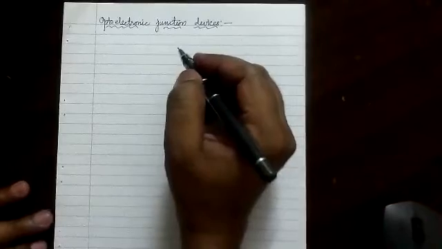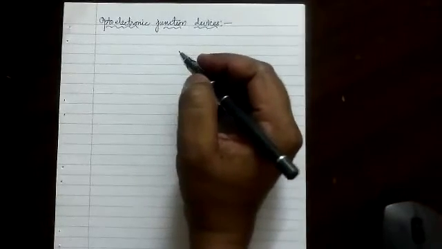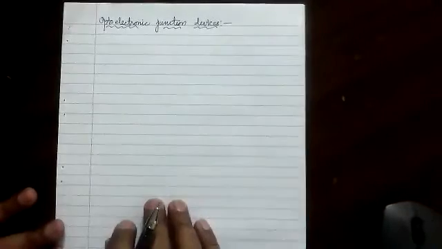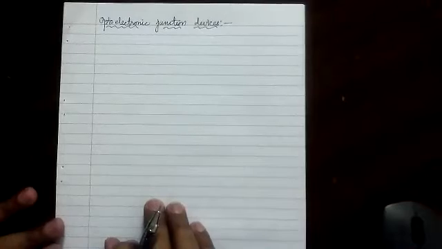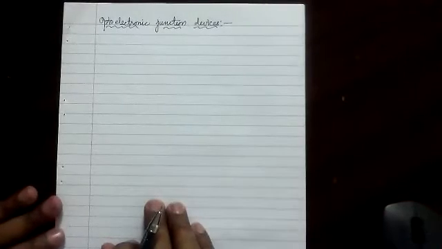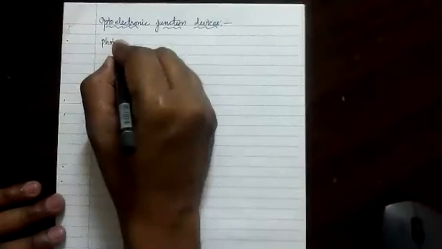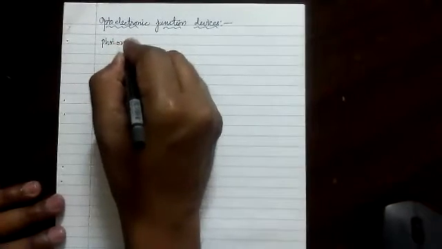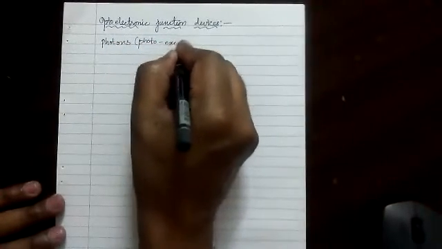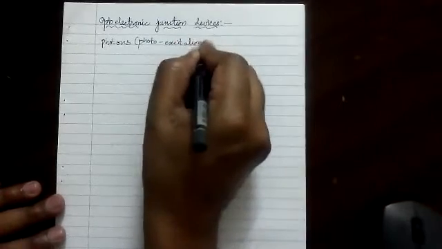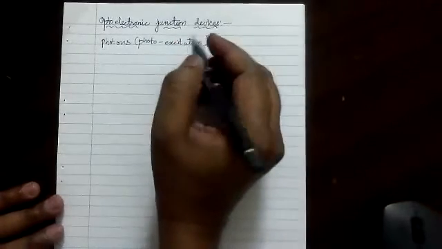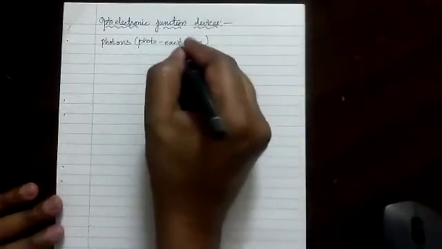When voltage is developed across the diode, photons are generated, that is, photon excitation takes place. These are all said to be optoelectronic devices.